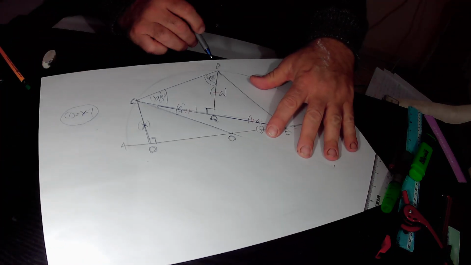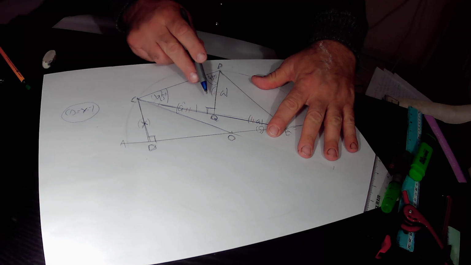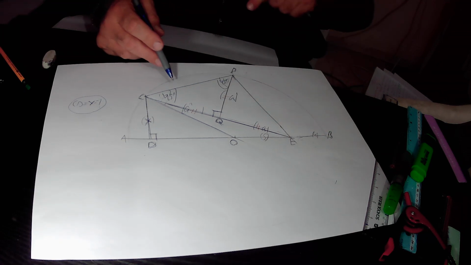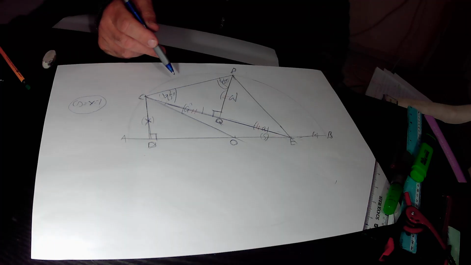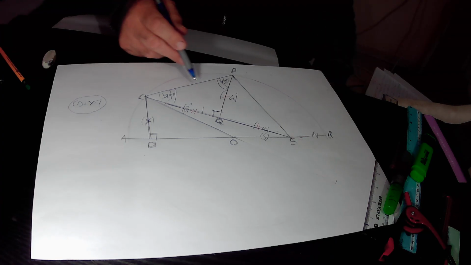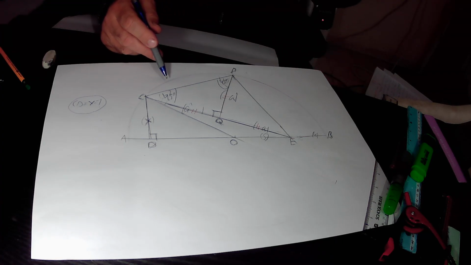Triangle PQC has a right angle because this is the right angle. But triangle PQC is also an isosceles triangle because those two sides are equal to each other. And we have the general rule that if a triangle is simultaneously a right triangle and an isosceles triangle, it will always have the same three angles. One angle is 90 degrees and the other angles must each be equal to 45 degrees.